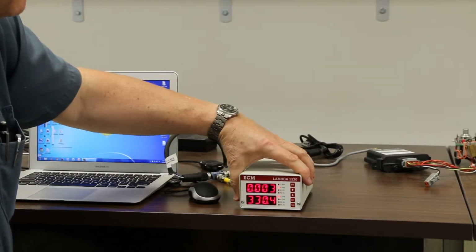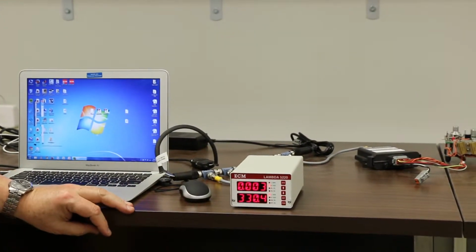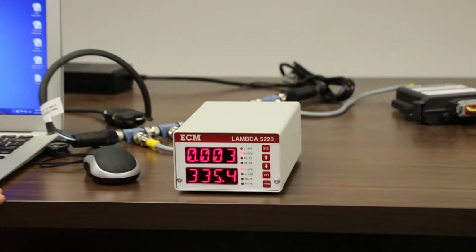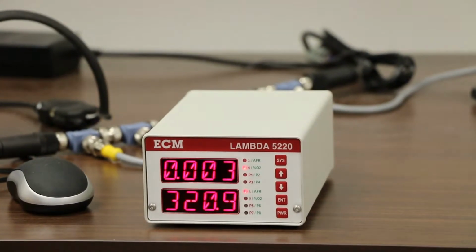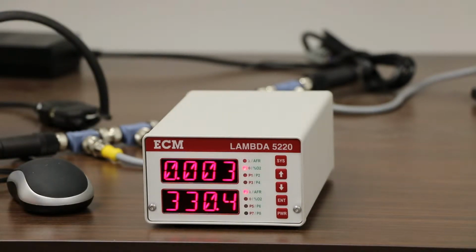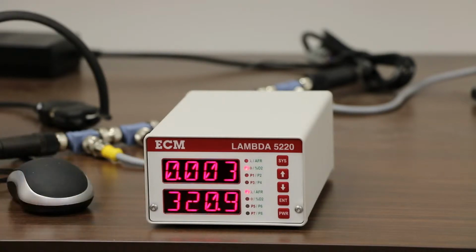The first thing you do is, in each one of your analyzers, select what parameters you want to send via CAN. You do this by setting what's on the upper and lower display and what's assigned to the 6 analog ports on the back of the unit. So what you set up is going to go on the CAN bus and also on the analog outputs.